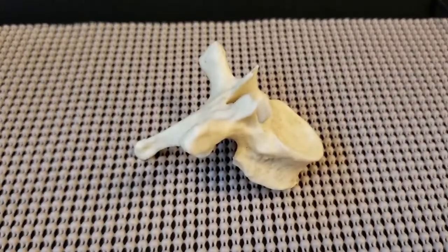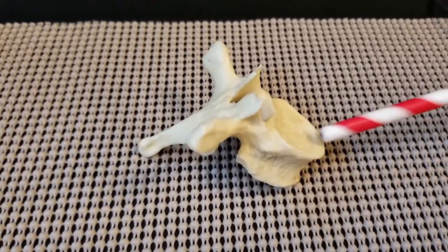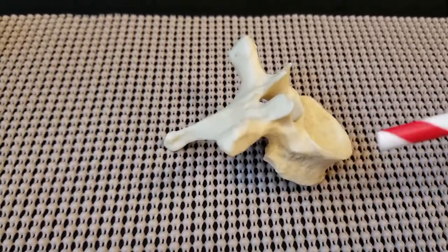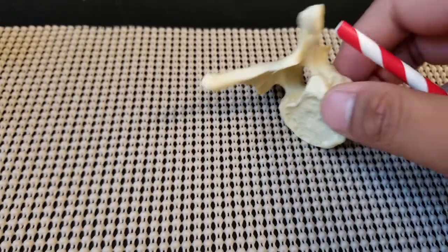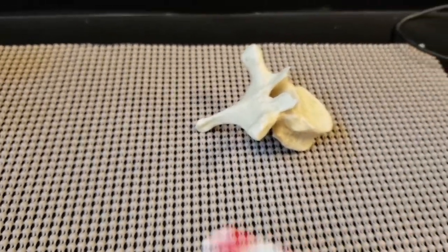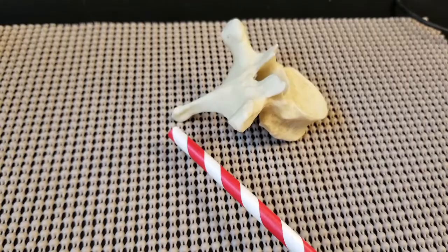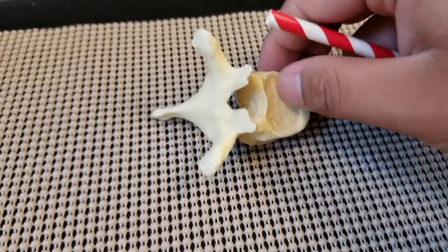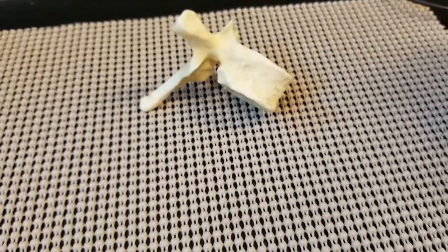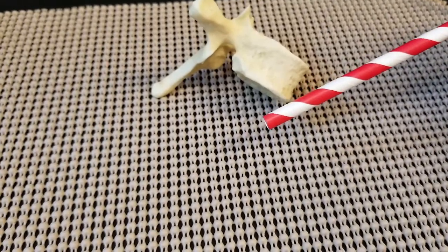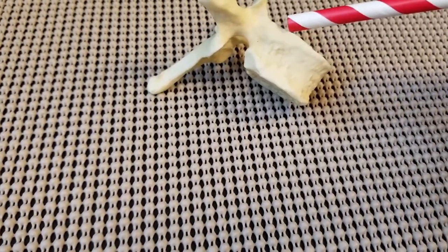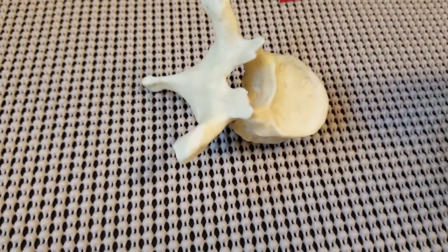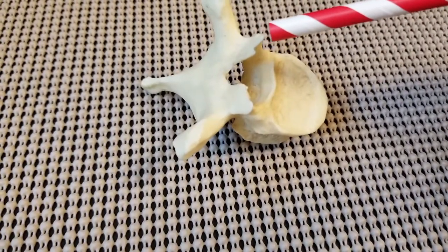Other than the giraffe design, it has a spinous process right here, pointed inferiorly, as well as two costal facets right here, an inferior one and a superior costal facet. Then at the top are the superior articular facets.